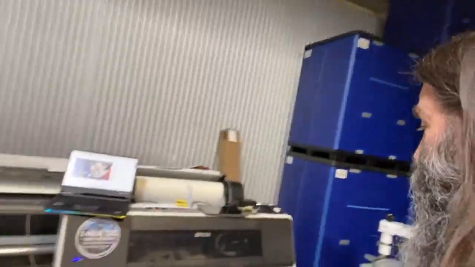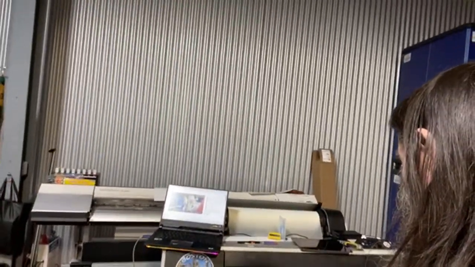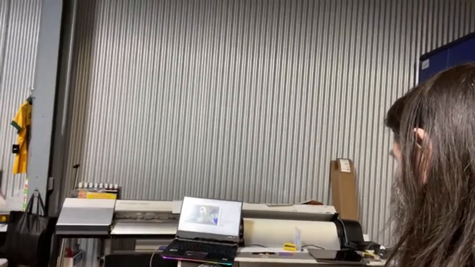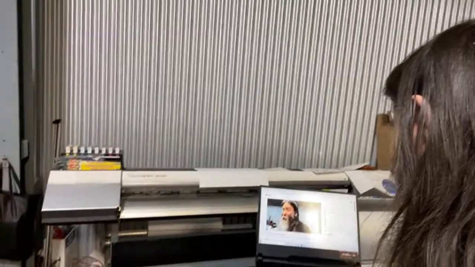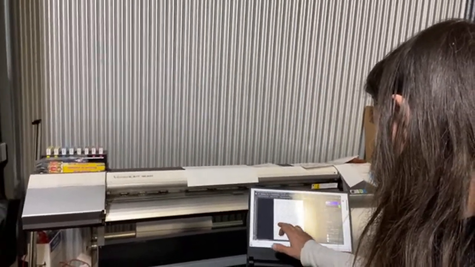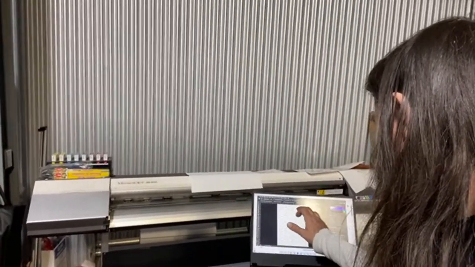So I think we're almost done with this. I forget, 1, 2, 3, 4, 5, 6, 7. How many are in the original image? 1, 2, 3, 4, 5, 6, 7, 8, 9, 10, 11, 12, 13.